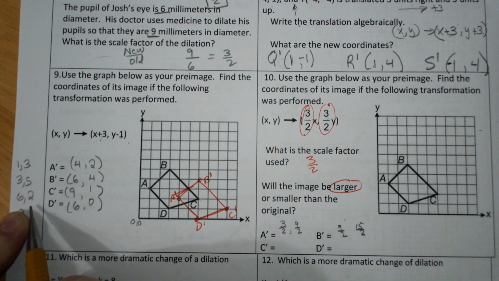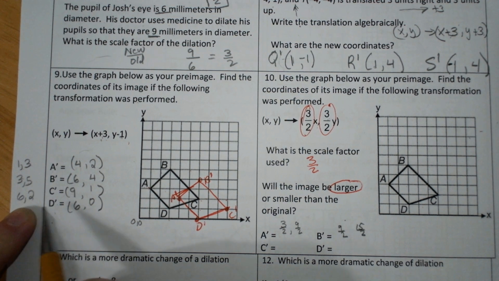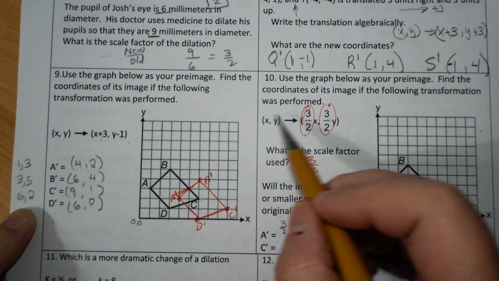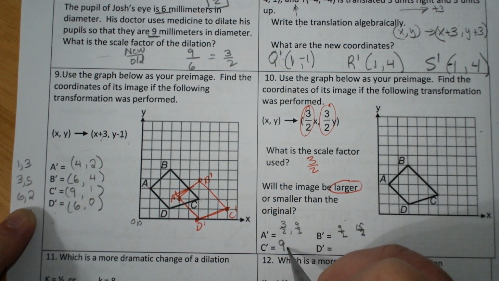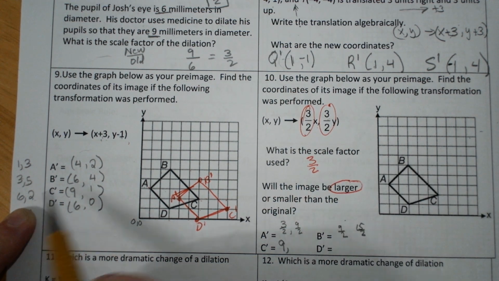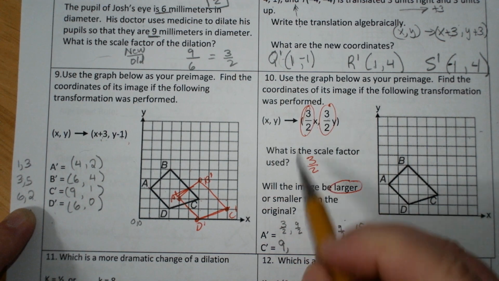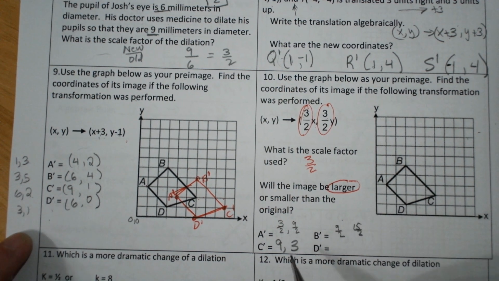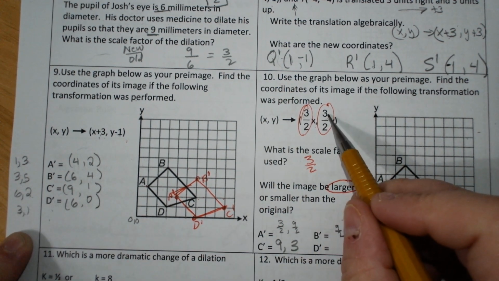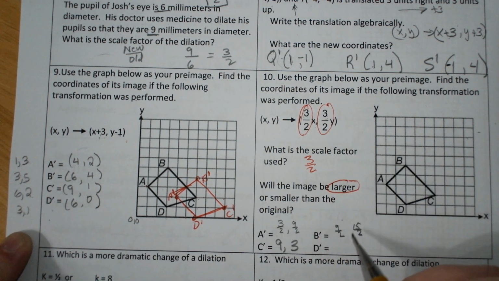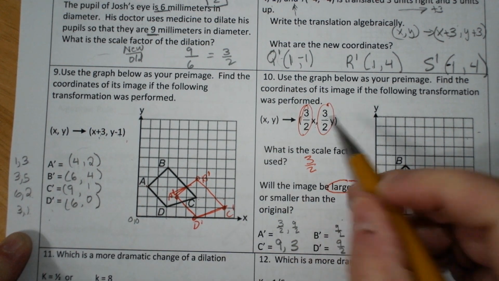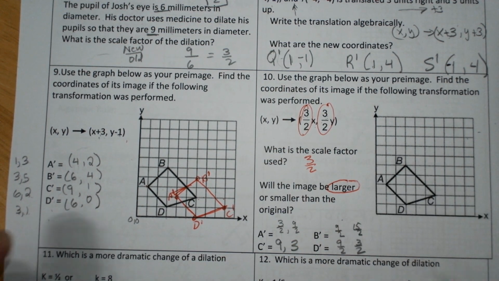C, when I'm doing C, 6 times 3 is 18, divided by 2 is 9. 2 times 3 is 6, divided by 2 is 3. 3 times 3/2 is 9/2, and 1 times 3/2 is 3/2.